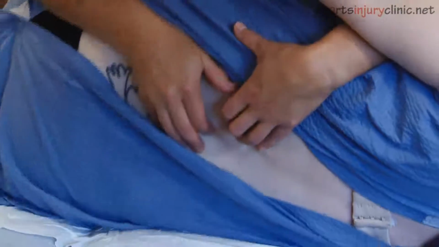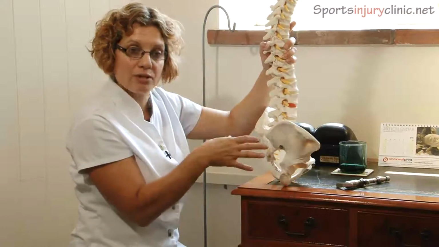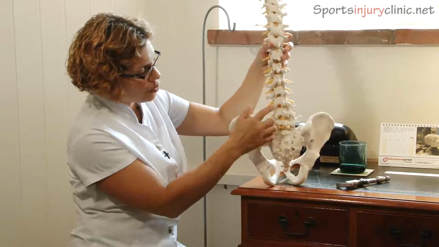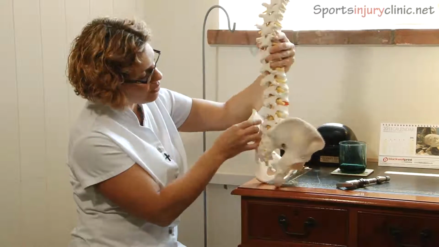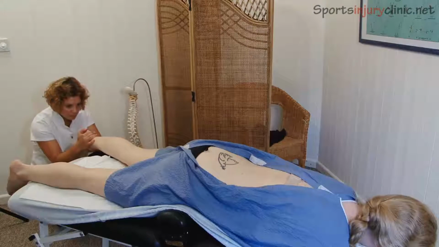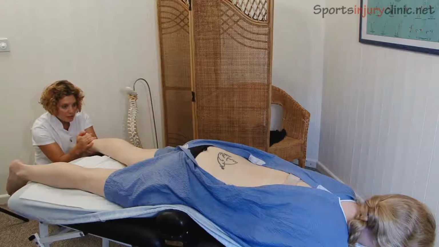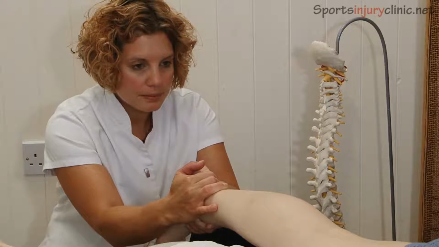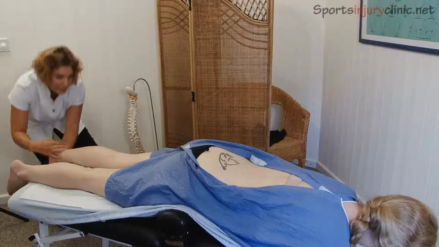Obviously as the problem progresses and the disc becomes more and more protruded, it's more difficult to have it return to normal function. So again we go back to the vertebral column and we will work on the facet joints at the level where the disc is protruded and try and improve that whole movement of that segment and take the pressure off the disc as such, and that can be quite beneficial and quite quickly relieving the pain, and that will also relieve the pain down the leg.